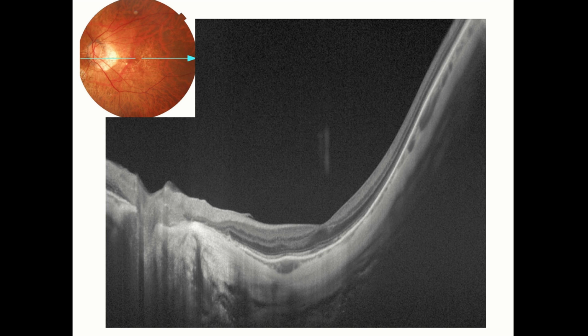Here you can see the concavity is exaggerated. The concavity is much more. So this is a patient with high myopia. The other thing is that the retina gives you a tessellated fundus.